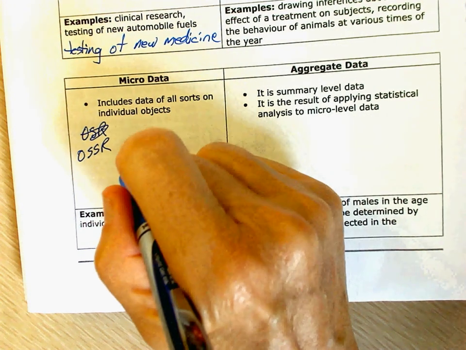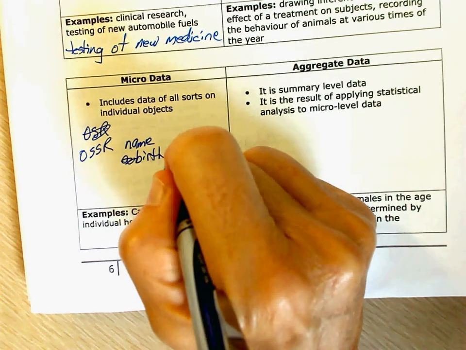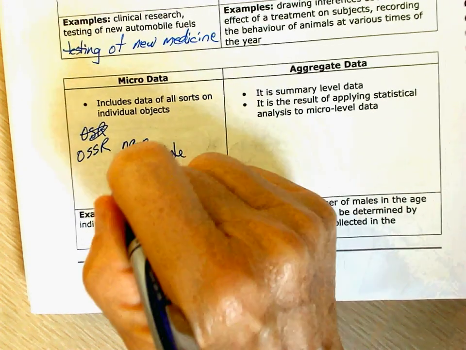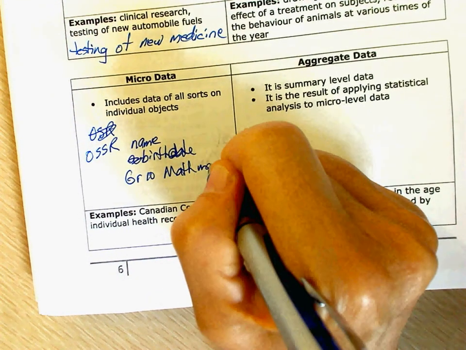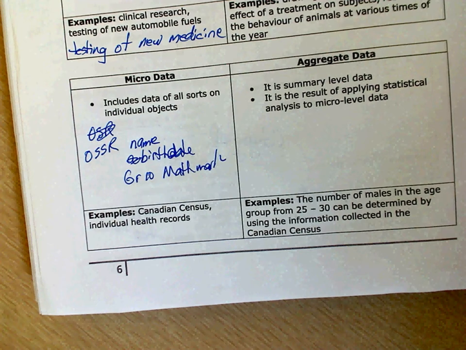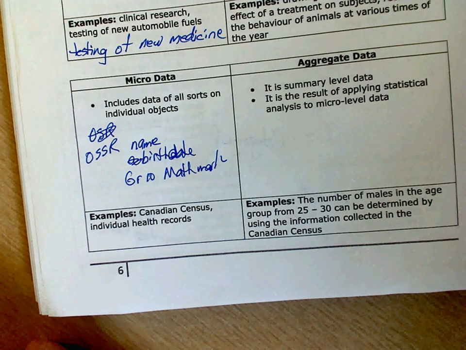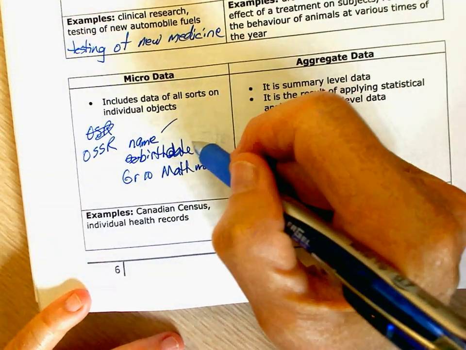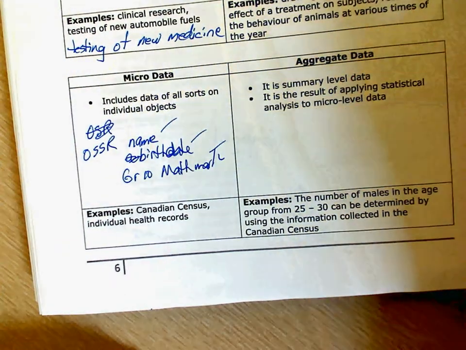They have your birth date, maybe. They have your grade 10 math mark. They have all these details about you, don't they? They have your grade 11 math mark, right? All this is microdata, right? That's considered microdata.